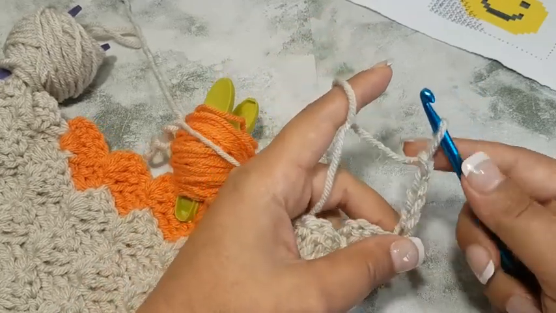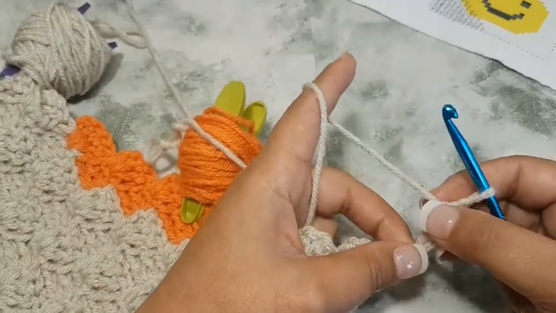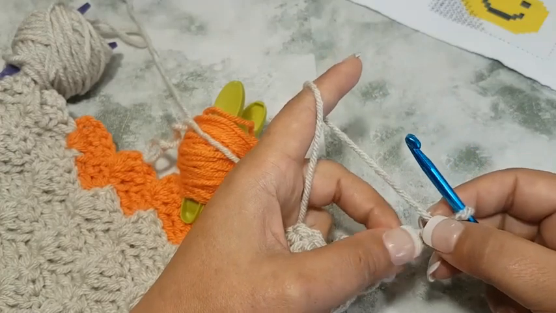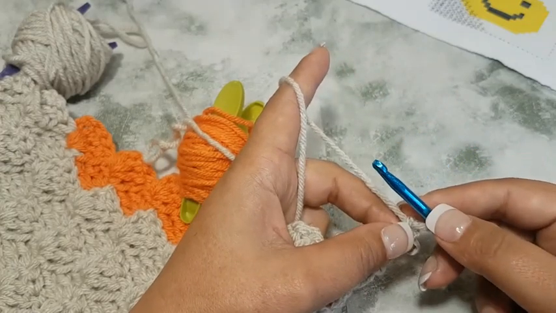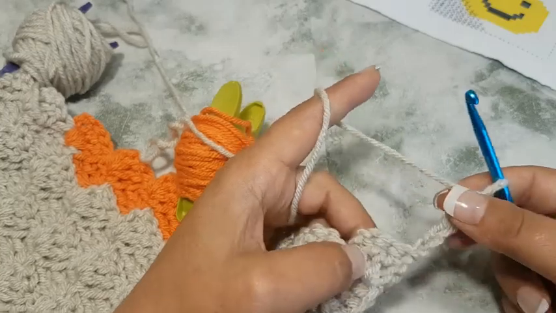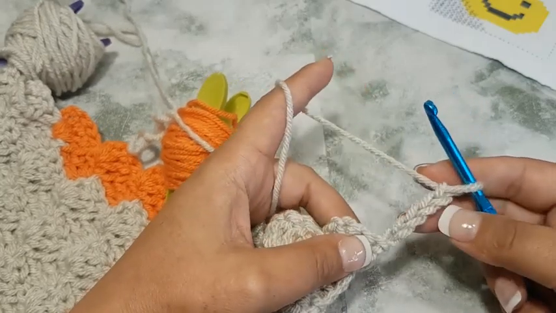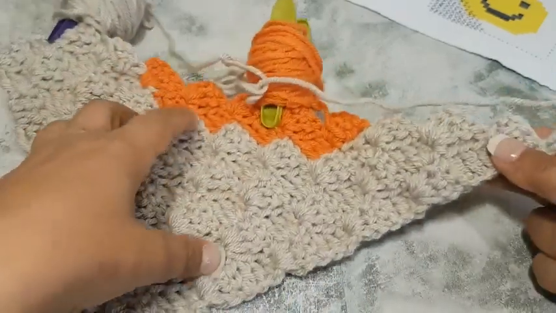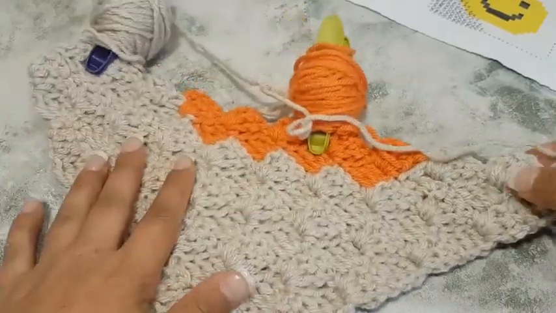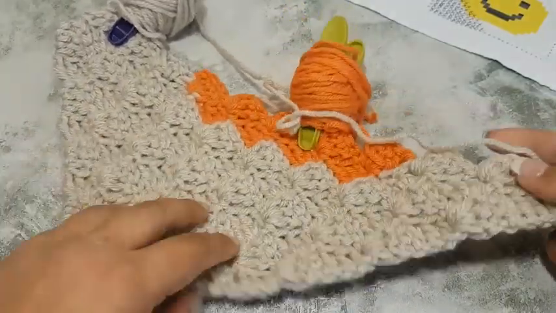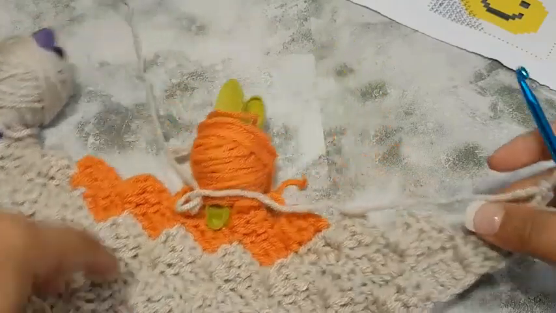You usually, in regular crochet, make 3 chains. That counts as a double crochet. In C2C, I make 2 because it makes the work tighter, and it looks much better.